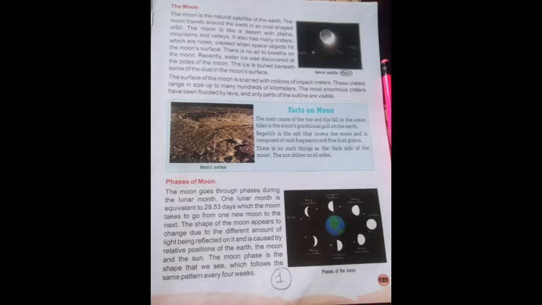Now, see page number 121, heading The Moon. Today we will study about the Moon. The Moon is the natural satellite of the Earth. The Moon travels around the Earth in an oval-shaped orbit.